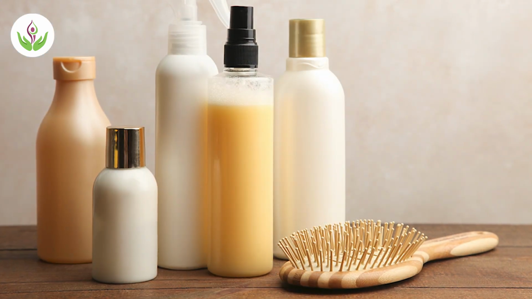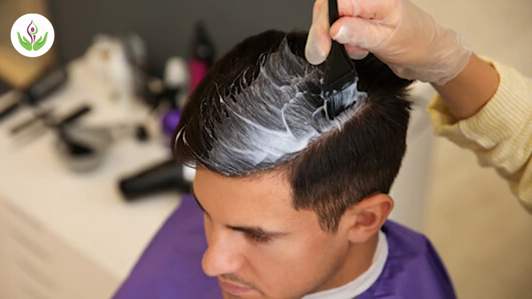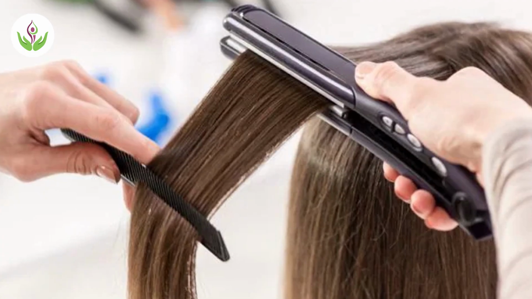Now there is another cause of hair loss. Hair loss can be associated with the use of certain hair products which can be toxic to the hair. We are using a lot of chemicals and dyes, and we are undergoing procedures like straightening, perming, and salon treatments of hair. Sometimes these are not good for the hair and they can cause damage.